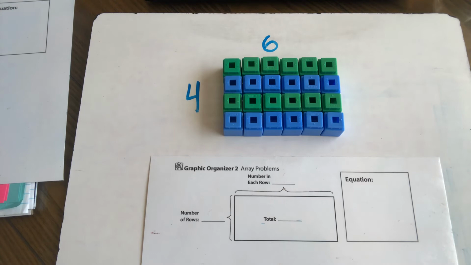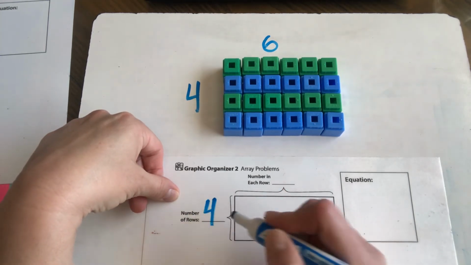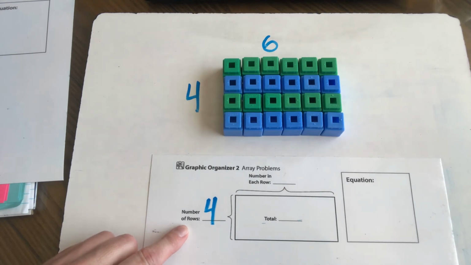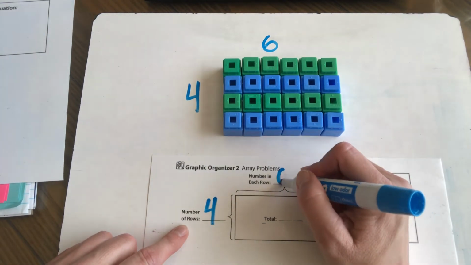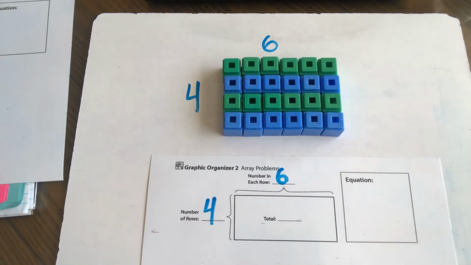So we know that there are 4 little rows of square window panes. So I'm actually going to put the 4 over here to represent the number of rows. And in the story, I heard that there were 6 window panes in each row. And the question wants to know how many window panes were there in the whole window.